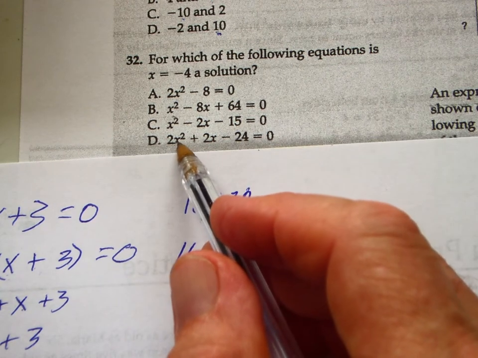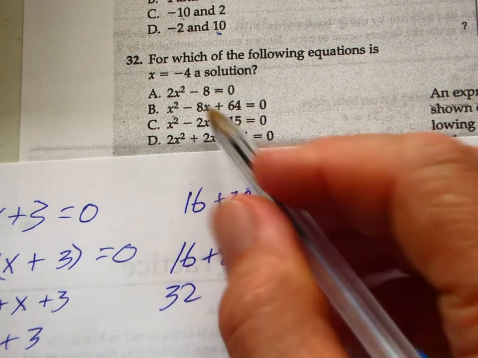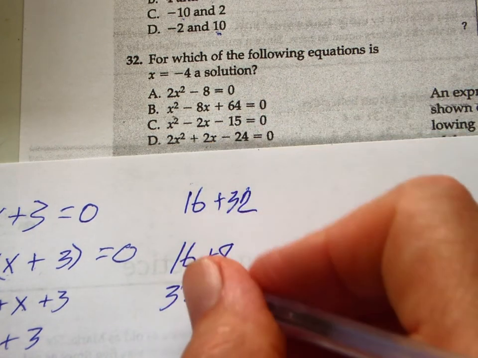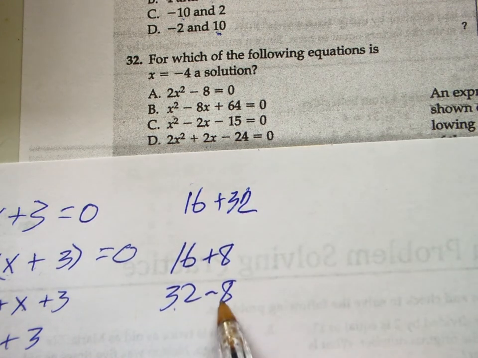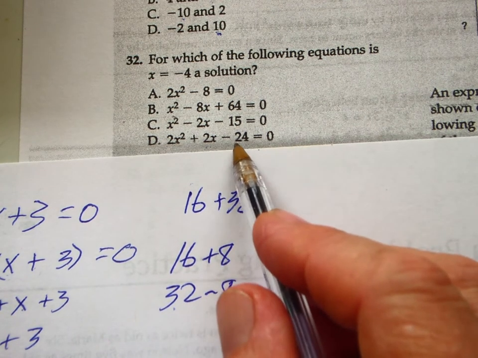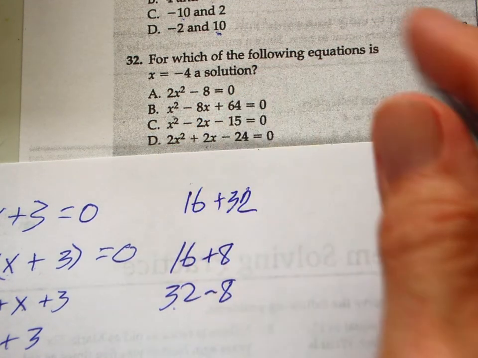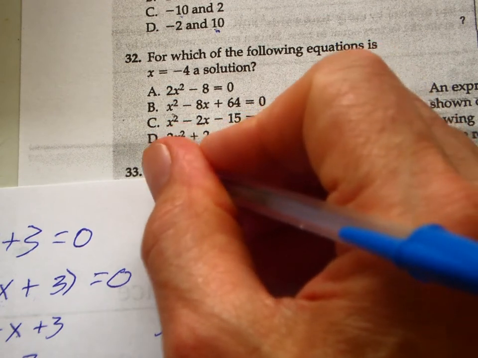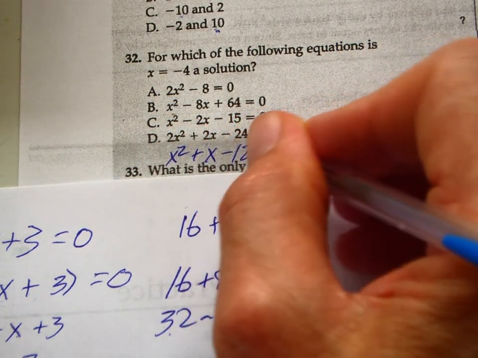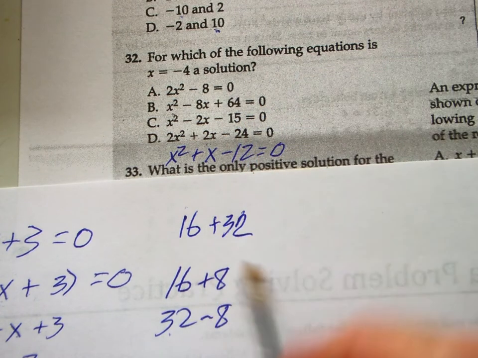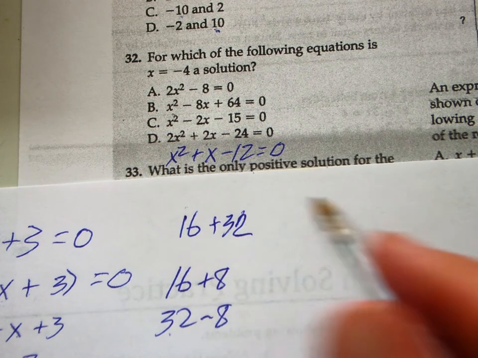Okay, negative 4 squared is 16 times 2 is 32. Negative 4 times 2 is negative 8. 32 minus 8 is 24. And then I got, look, minus 24. This one works. By the way, if I had divided by 2, I would have had x squared plus x minus 12 equals 0. 16 minus 4 is 12. Minus 12 is 0. Yes, D works.